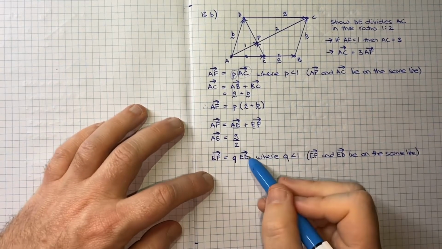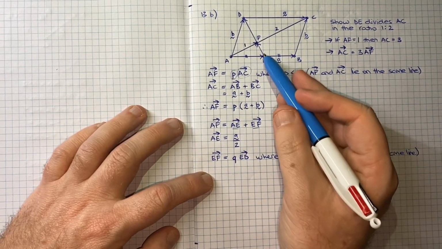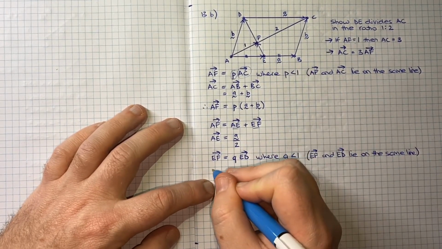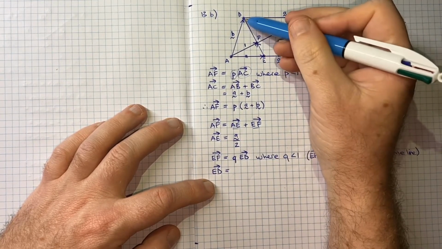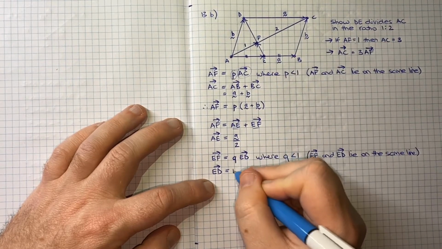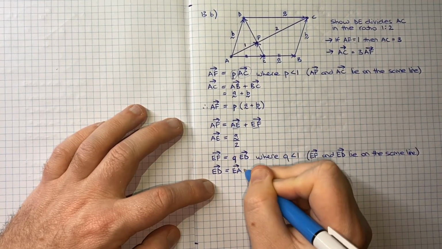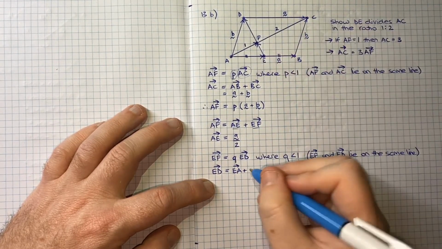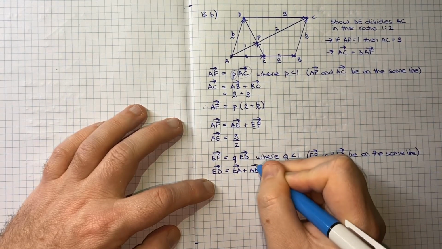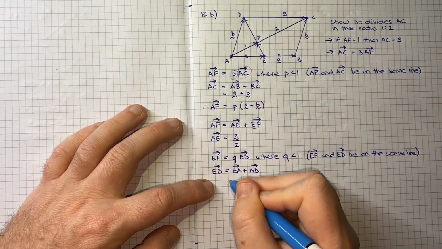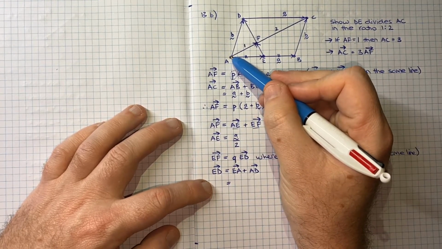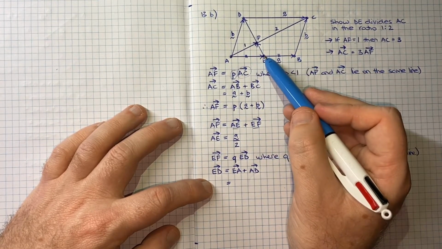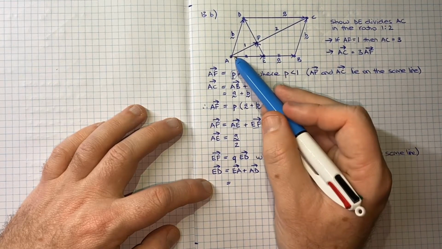So now we want to think, okay, well, what's ED? One way we can go from E to D is we can go from E to A, EA vector, and then we can go from A to D, AD vector. And if we want to go from E to A, that's basically the same as A to E, just the opposite direction.